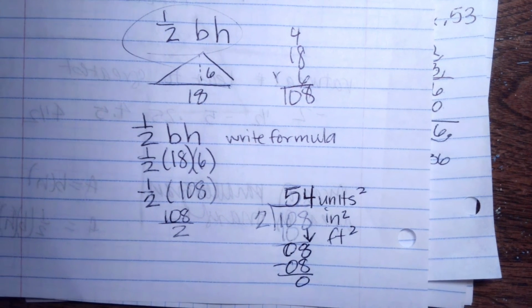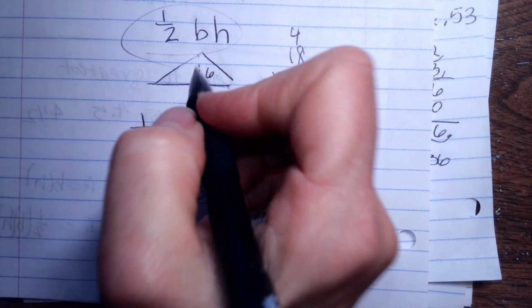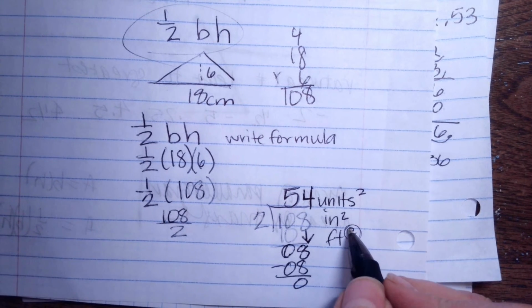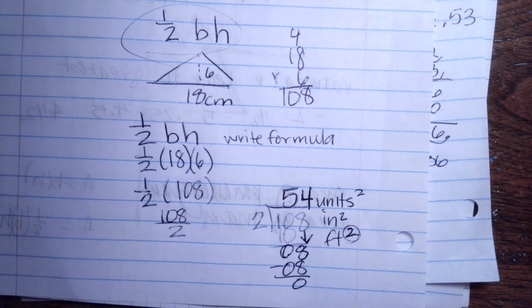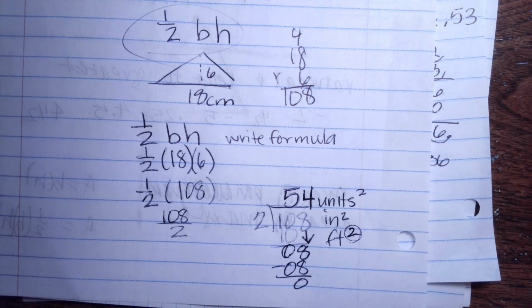Whatever the label is, centimeters, whatever it is, you always have to do it squared. Perimeter is just regular old units like feet, inches, whatever. But anytime you do area, it's always squared as your answer.